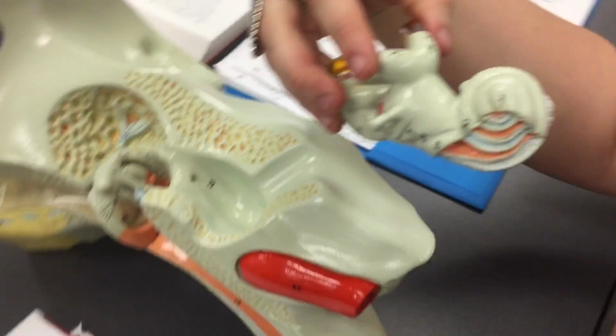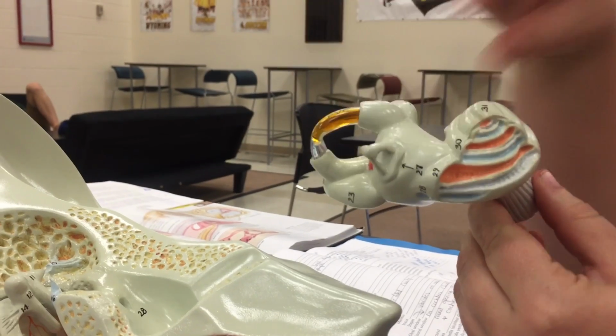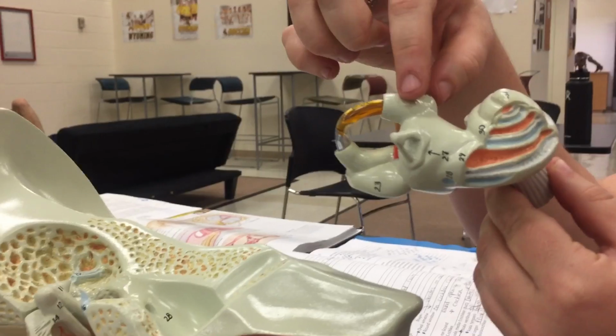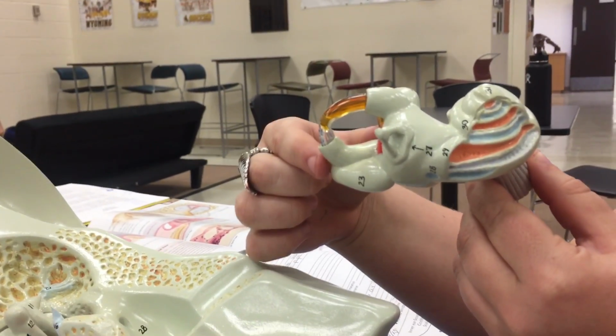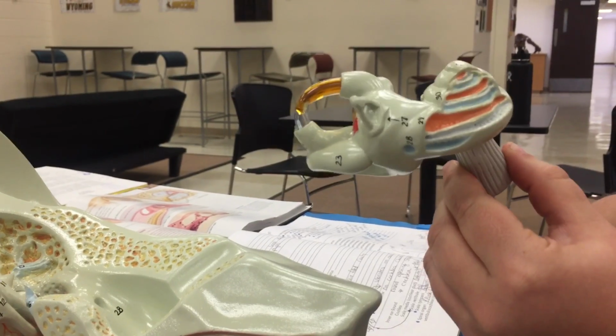Each one has its own specific function. Cochlea is for hearing. Vestibule is for linear actions such as up and down, forwards and backwards. And the semicircular canals are for rotational movement. We're going to start with the cochlea, the one that looks like a snail shell.